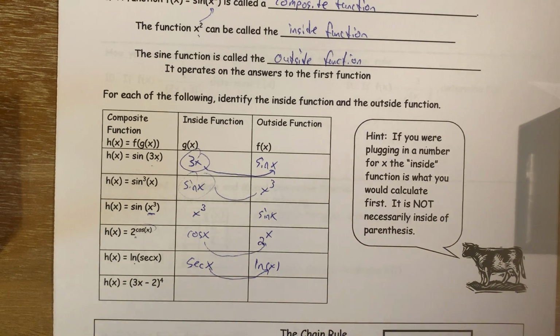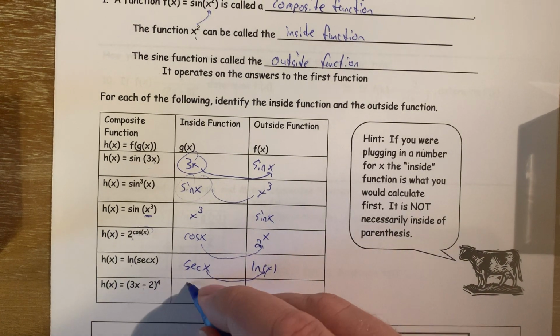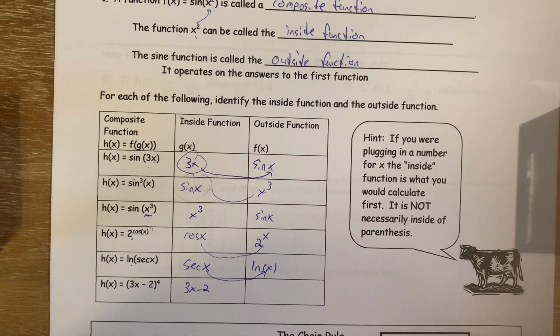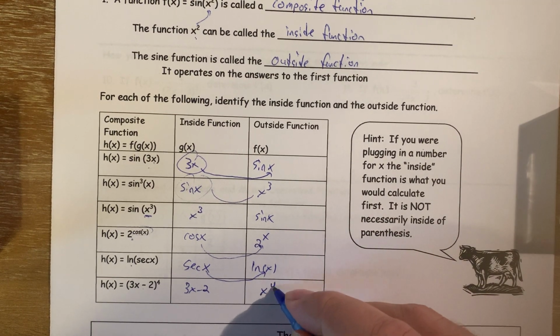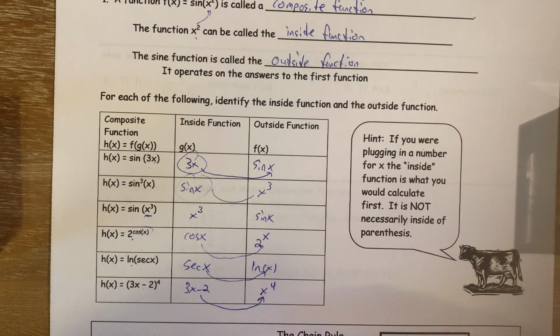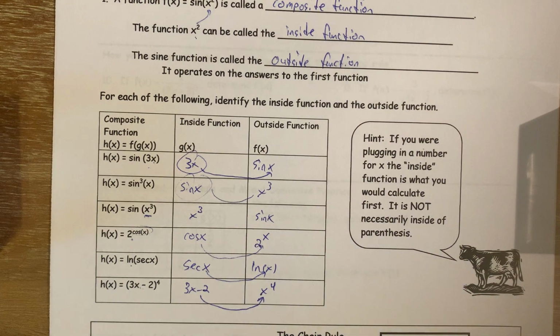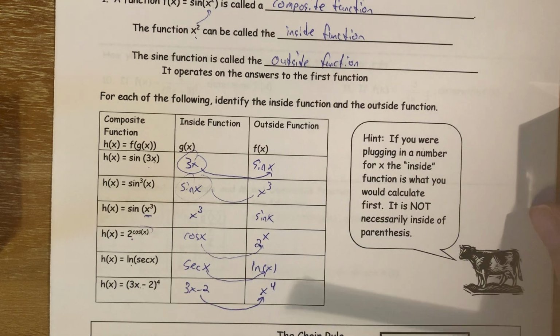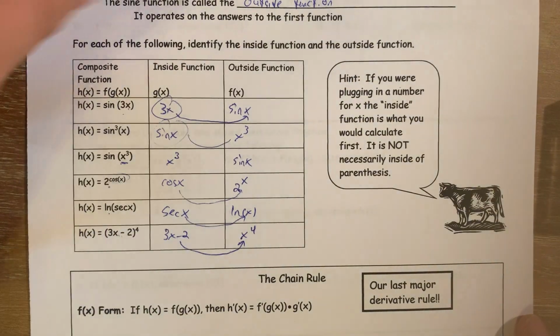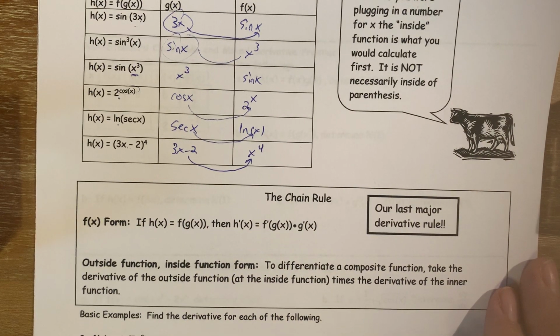Our last one here, what's the inside function? Well, 3x minus 2 is inside of what function? X to the 4th. If we put in 3x minus 2 into here, it would say 3x minus 2 to the 4th power. So hopefully we're feeling good about these. And now we are going to look at what the chain rule actually says.